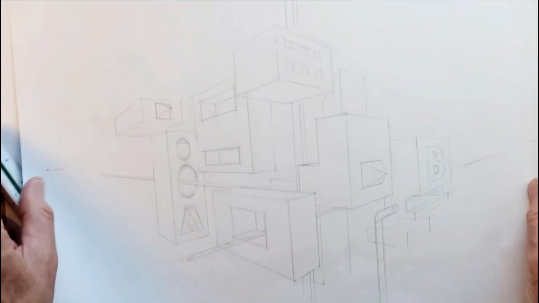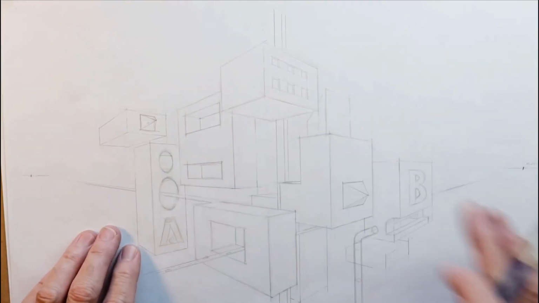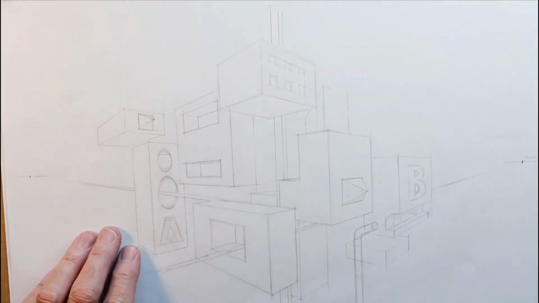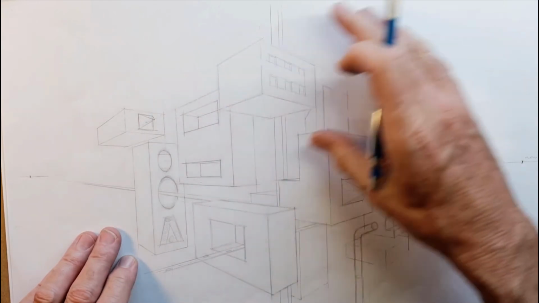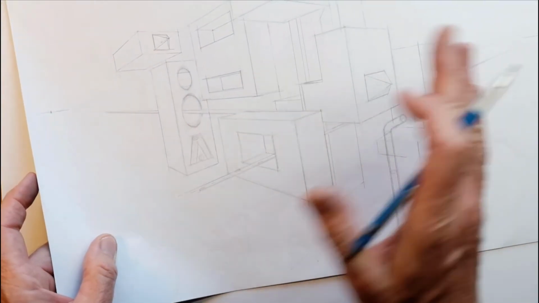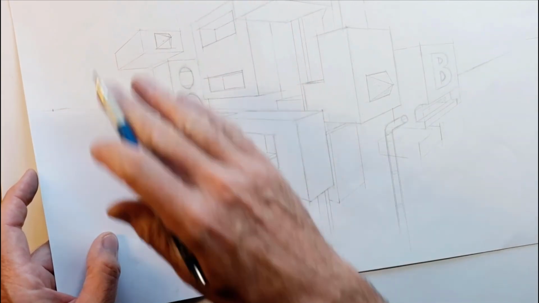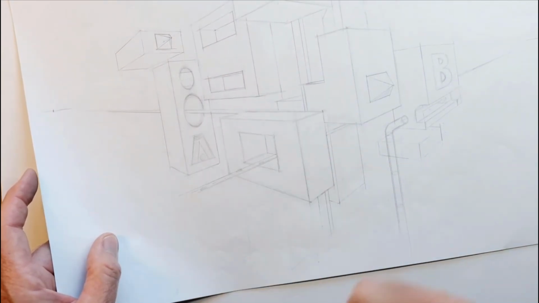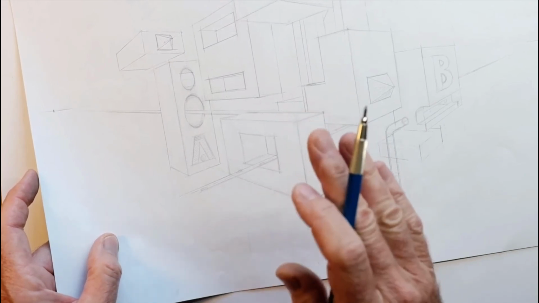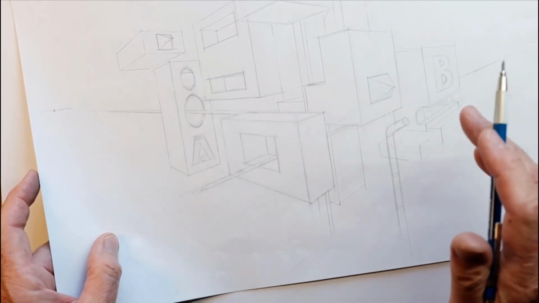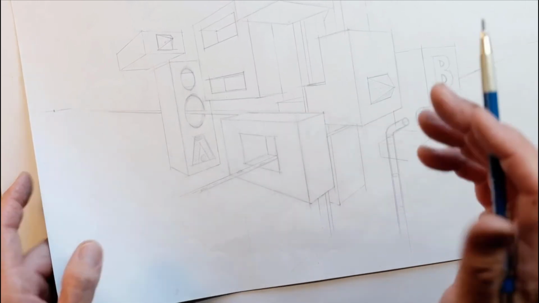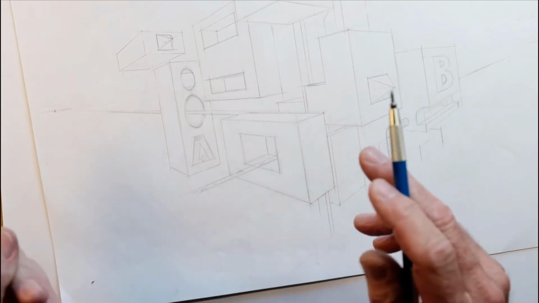Alright, so I think I might stop the structure there and spend a little bit of time just talking about tone. Now, I don't need you to add a lot of tone, but I do want you to just establish the 3 different values of each box. So you want to pick a light source or a direction, and then add, let's say, 2 values, one for the other.